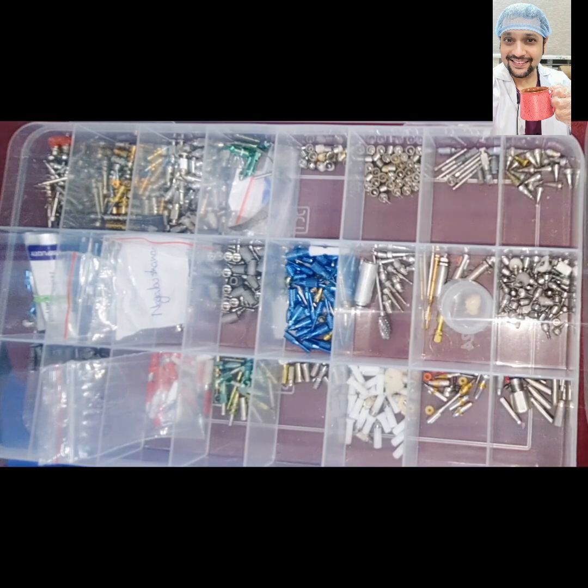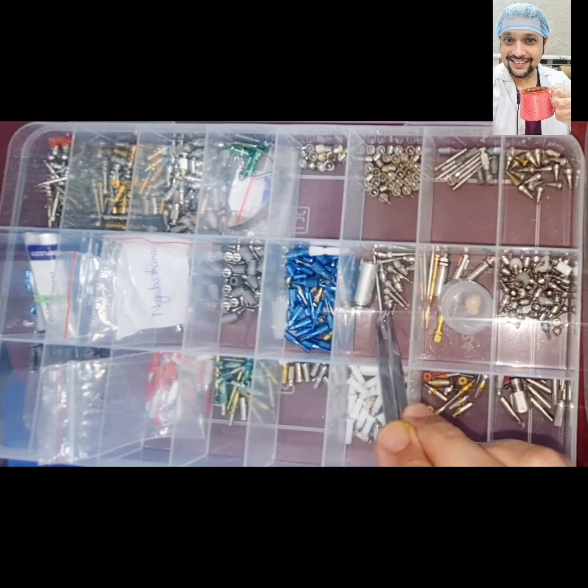So once the scan is sent, or once the open tray impression is done and the cast is poured out of it, you need to select the abutments. Now the abutments are of many types. To simplify it, you have stock abutment, you have UCLA abutment, you have milled abutment, and you have DMLS abutment. This much can be remembered as a basic when it comes to the abutment selection.